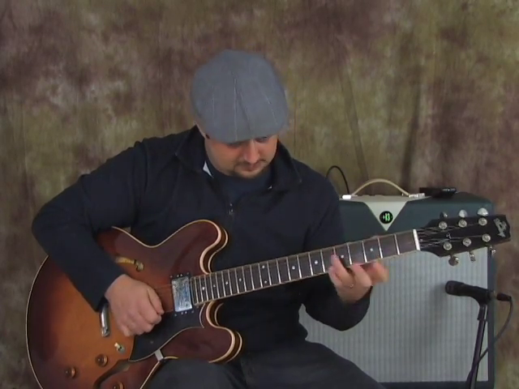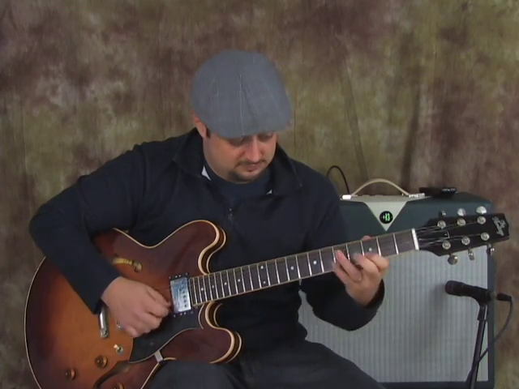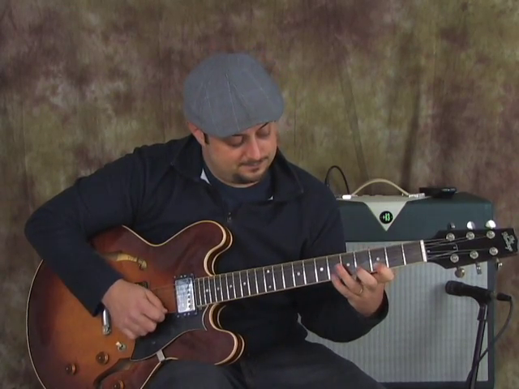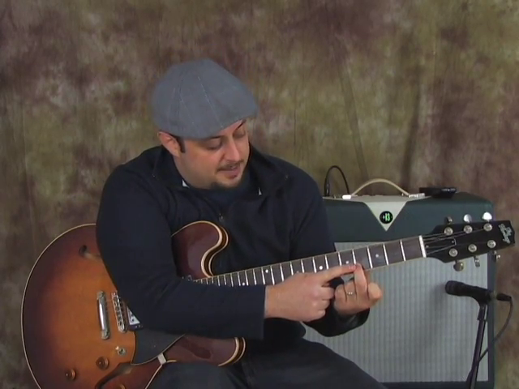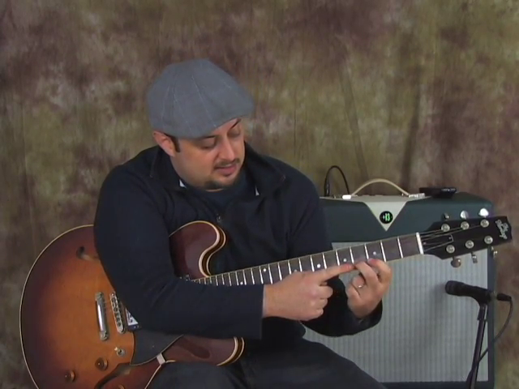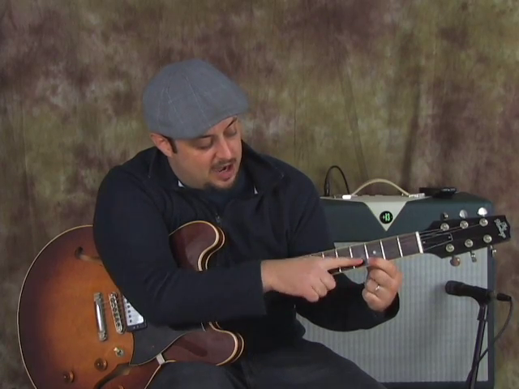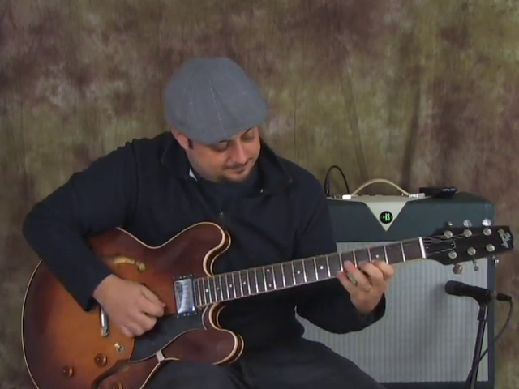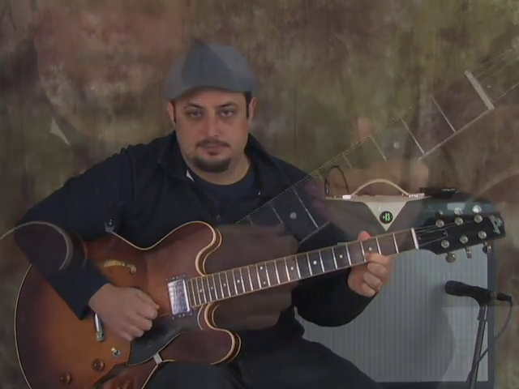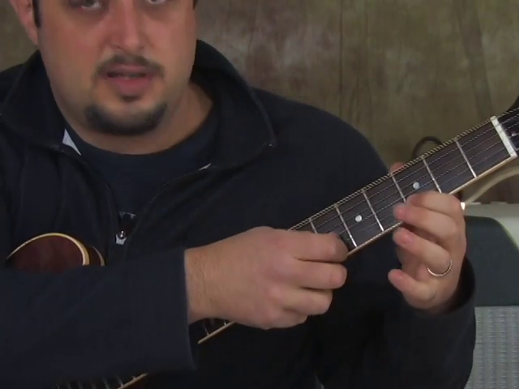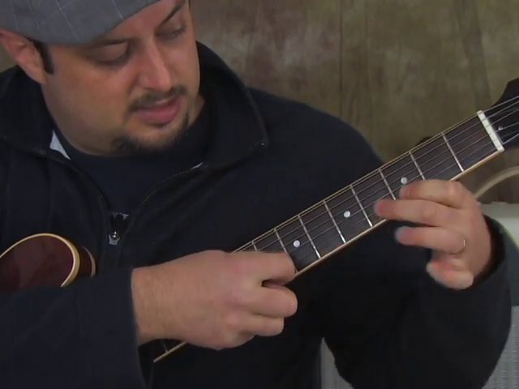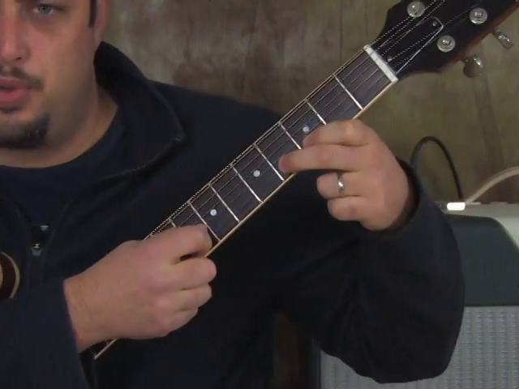Then we're going to go immediately back to the 4th fret on the B string, and we're going to pull that off to where my index finger was on the 3rd fret. Check it out. A little bit closer look. And then a pull off.